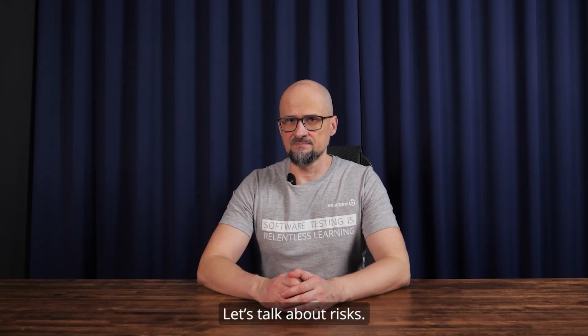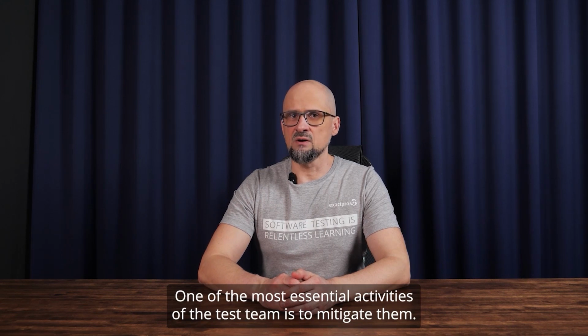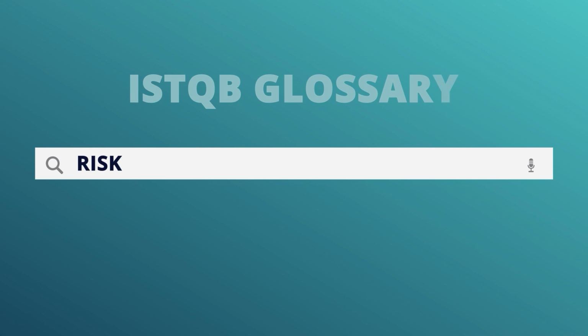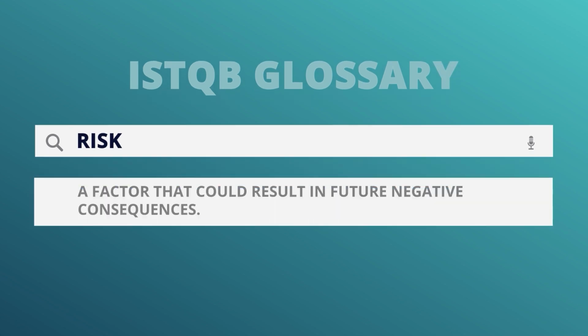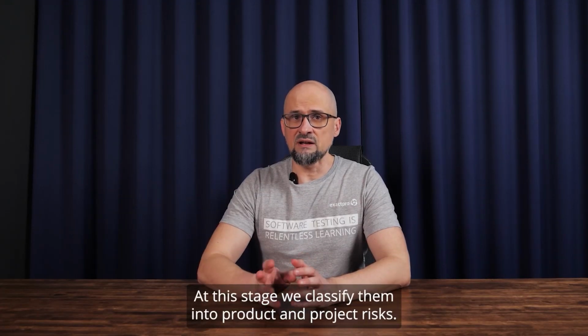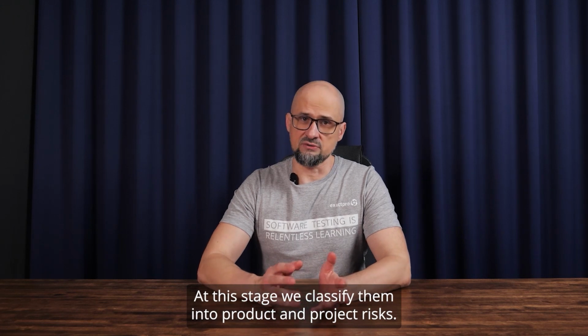Let's talk about risks. One of the most essential activities of the test team is to mitigate them. Risk is a factor that could result in future negative consequences. At this stage, we classify them into product and project risks.